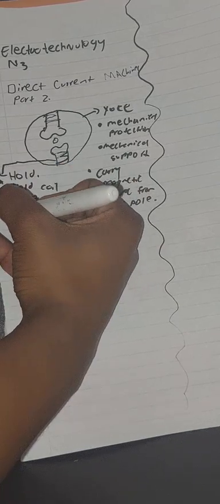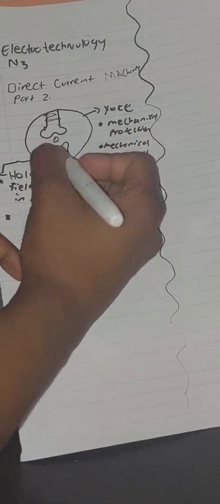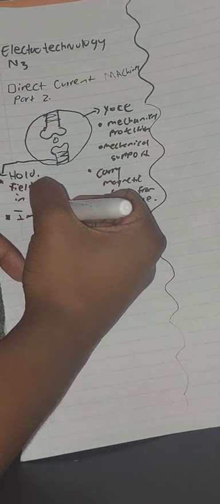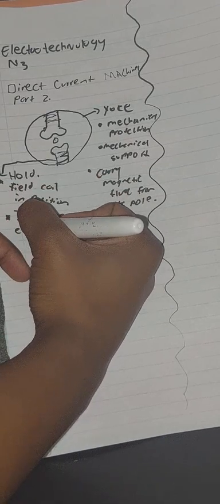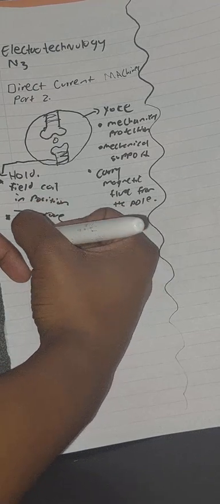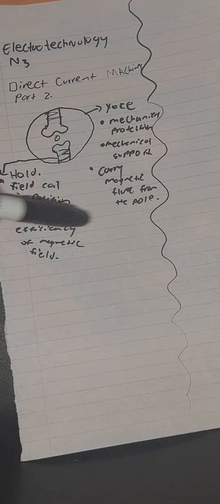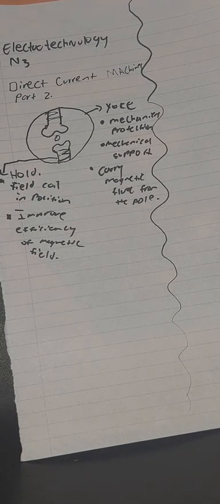They only wanted one, but let me name another one because I know there are two. The other is to improve the efficiency of the magnetic field. Just know the functions of the whole thing. They're going to ask you to know how to draw and know the functions. What is the function of the armature assembly? The function of the armature assembly is to provide torque.